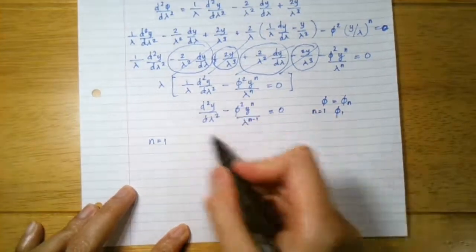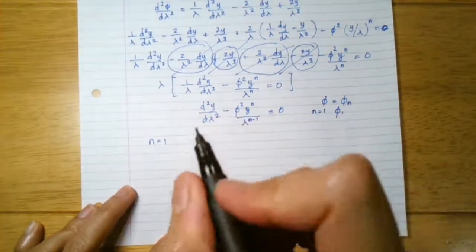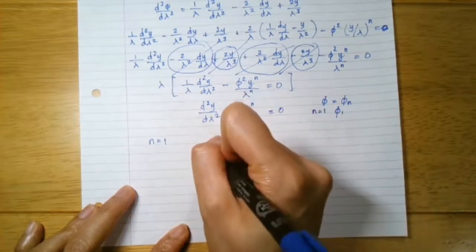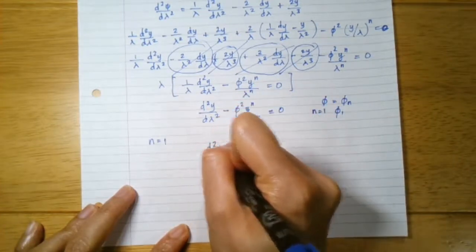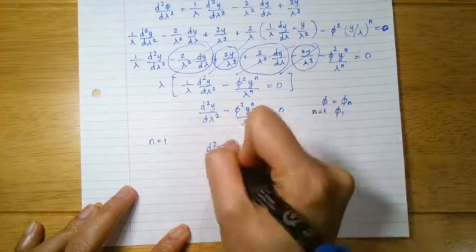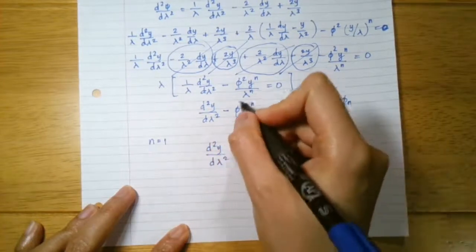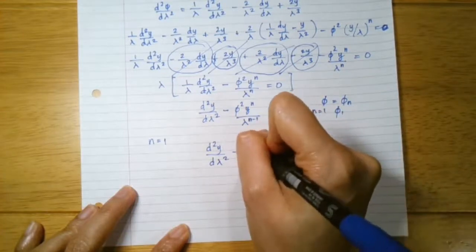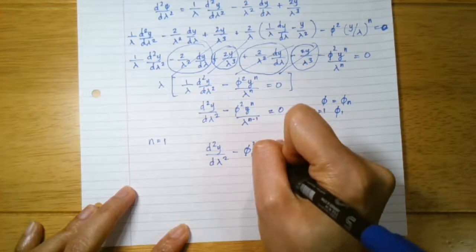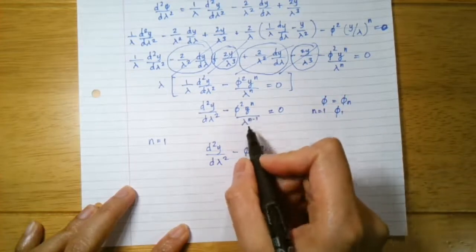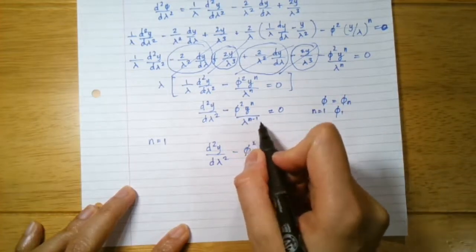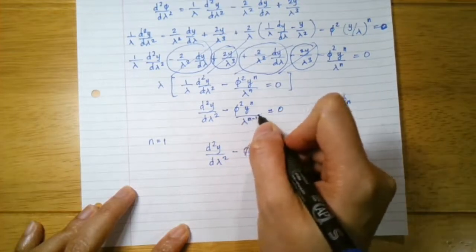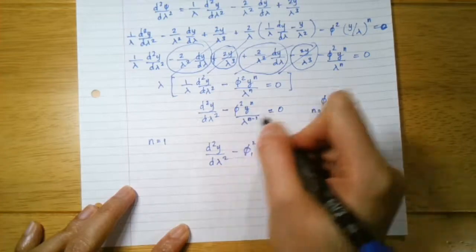Okay, so let's write this for order 1. So we'll have d squared y d lambda squared minus phi 1 squared y. So the denominator lambda to the n minus 1, this will become 1 because n minus 1 is 0 and that is an exponent, so the denominator will be 1.